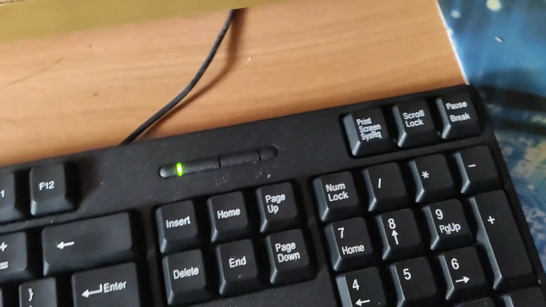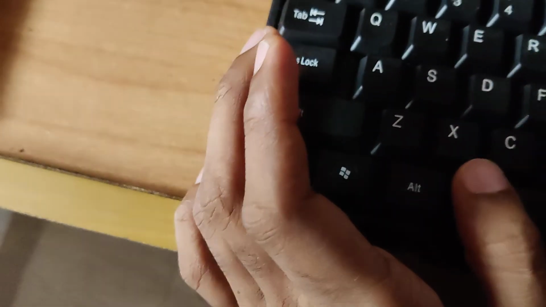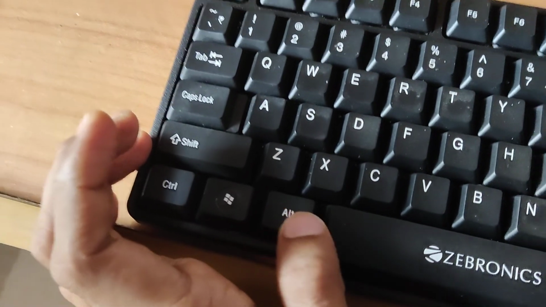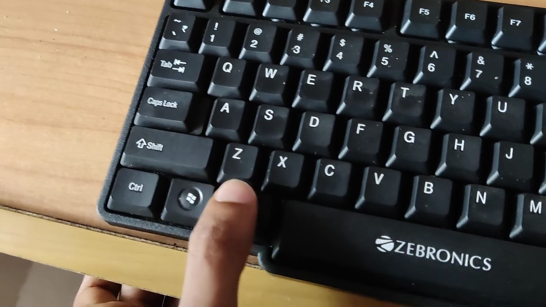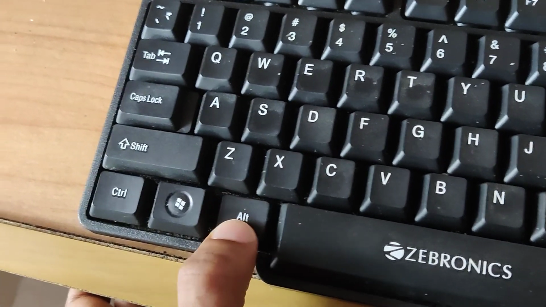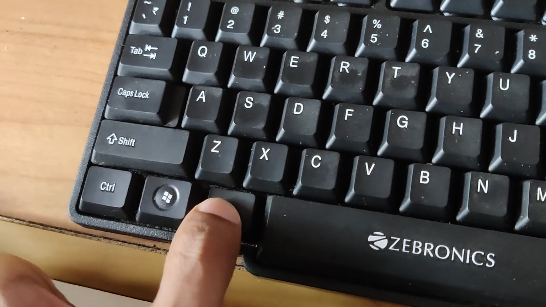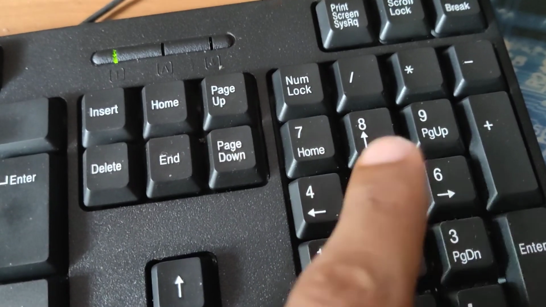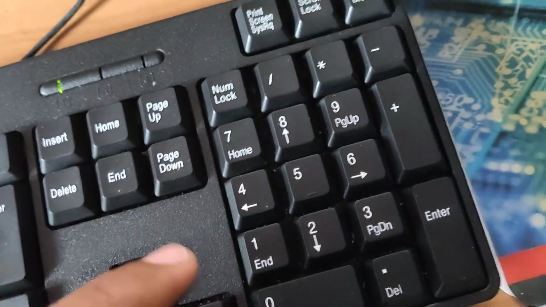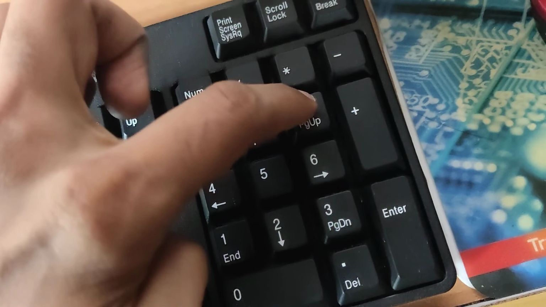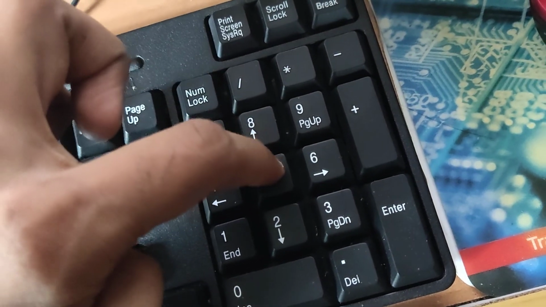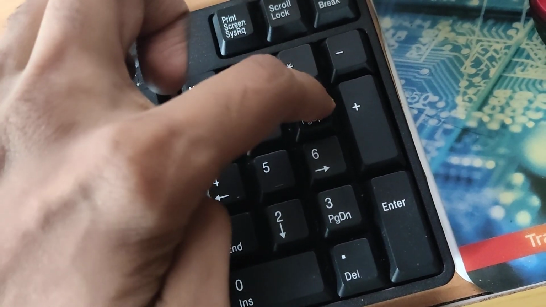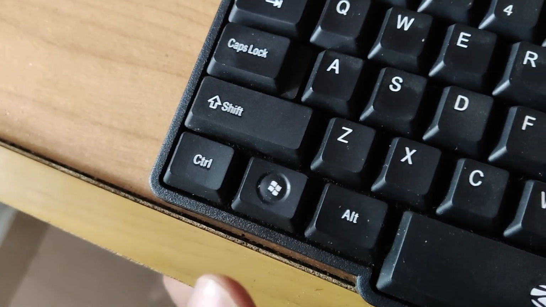The next step is you must go to your keyboard's left portion where you can see the Alt key written. You must press and hold this Alt key. That means you do not remove your finger from the Alt key, and at the same time you type in the numerical part here. You must type 119859. After typing that, you can release your finger from the Alt key.